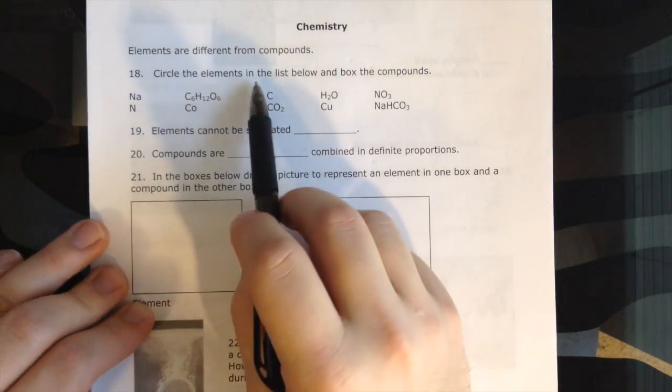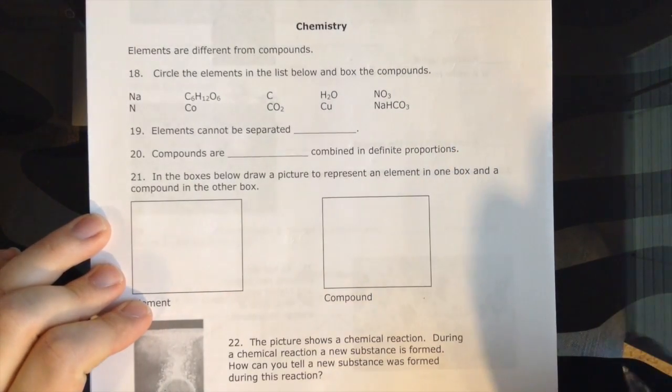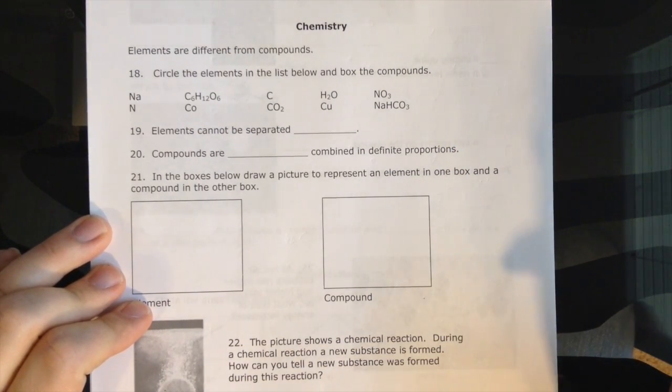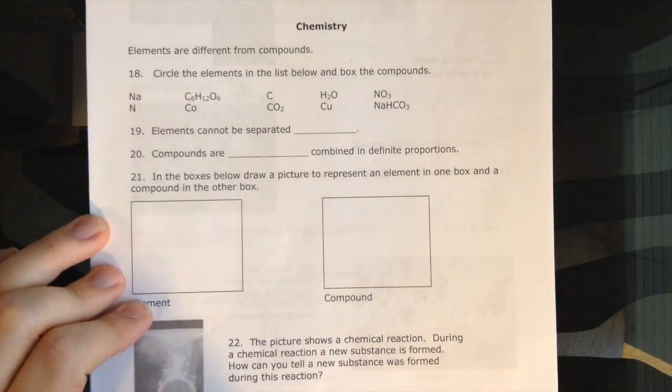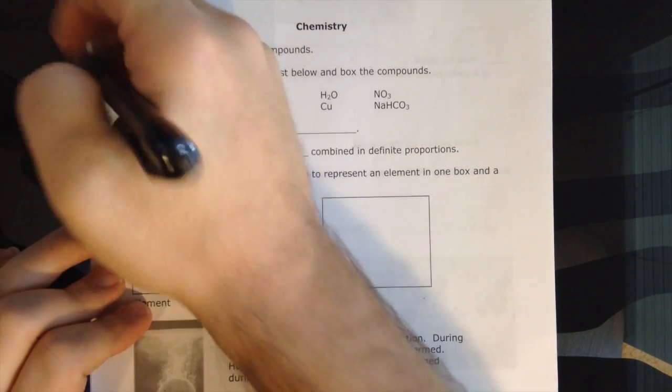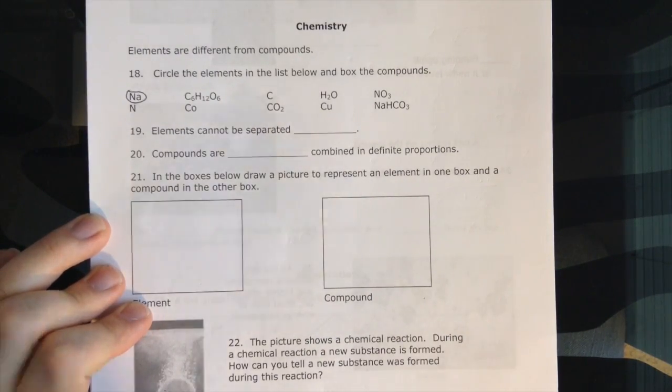So it says circle the elements in the list below and box the compounds. So we're looking for elements. Those are going to be our one set of capital letters. So Na is sodium, N is nitrogen.